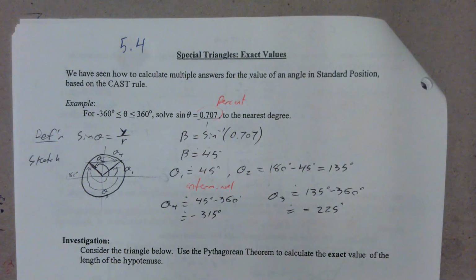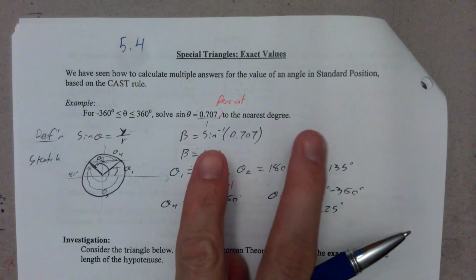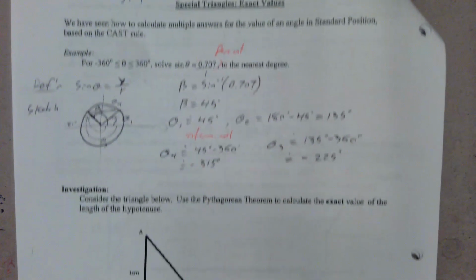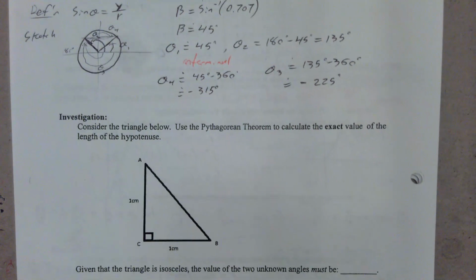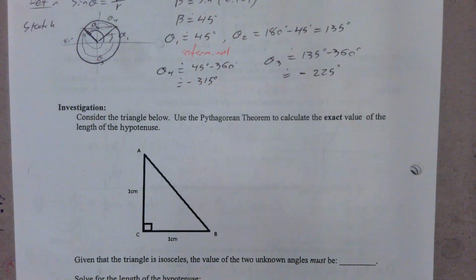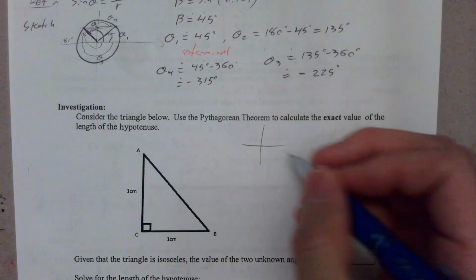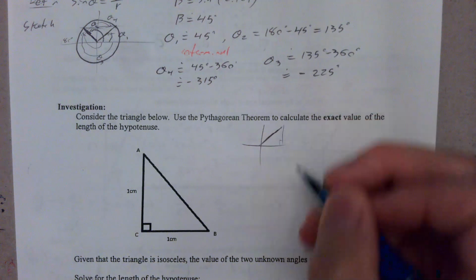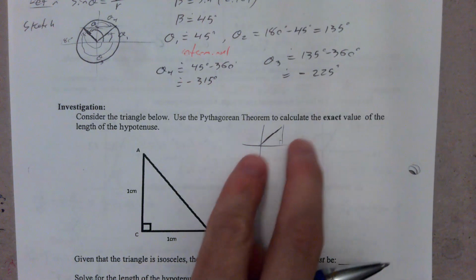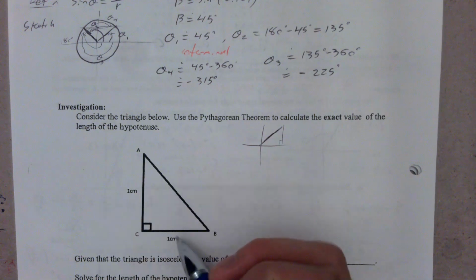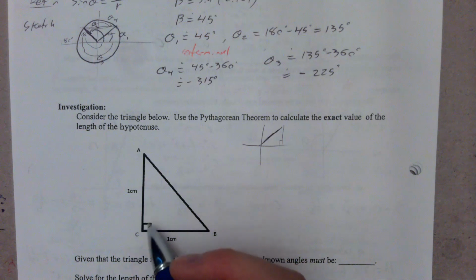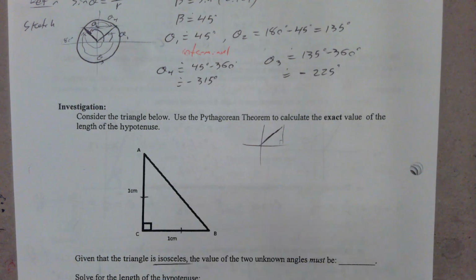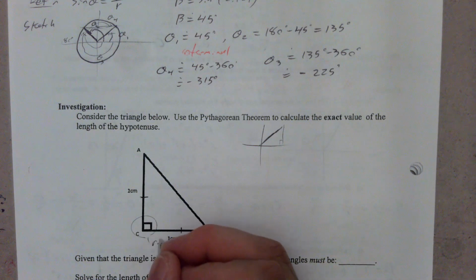So to discover the relationship of the special angle and the special ratio here, let's go back to a SOHCAHTOA build. We can do this in standard position if you want by drawing a right isosceles triangle in standard position. I'll do that in a sec. I'll show you a different way of generating it. But in this diagram, we have a right isosceles triangle. It's an isosceles triangle, but it's also a right triangle.